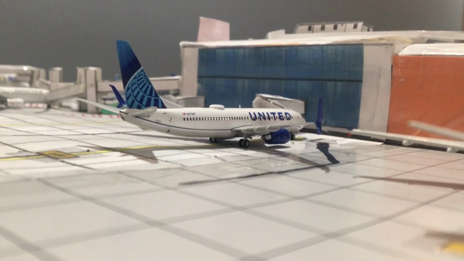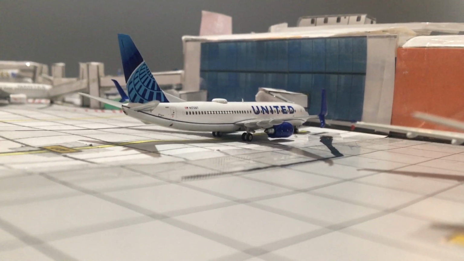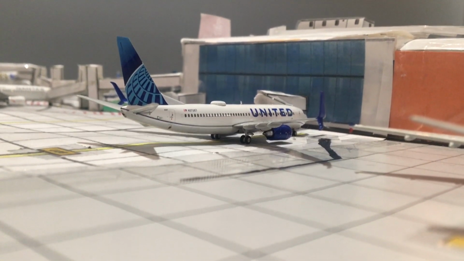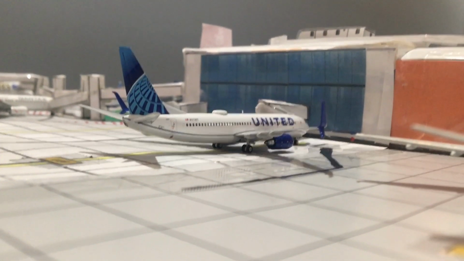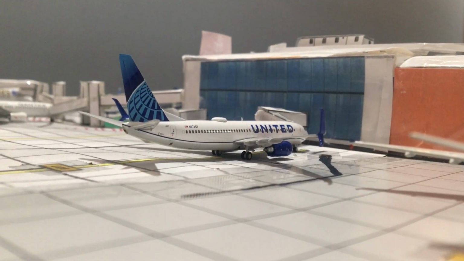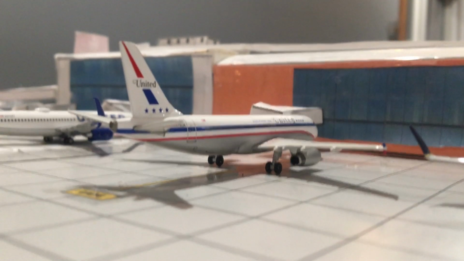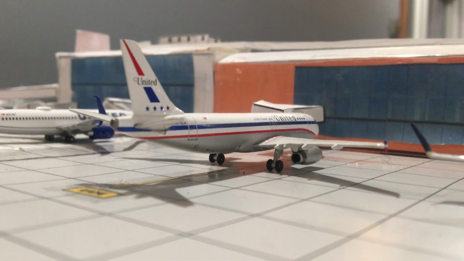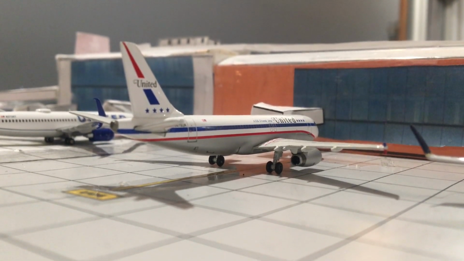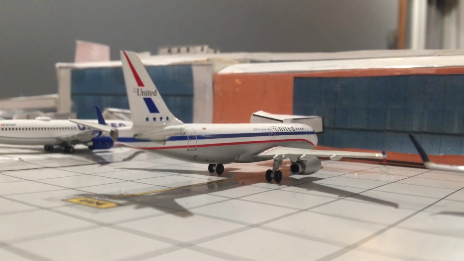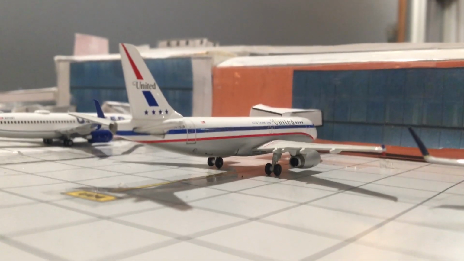Now we have a United 737-800 new livery. Again, one of my favorites. It is heading out to Chicago. Moving along, we have a United A320, which I'm going to have head out to my West Cali Skyport.